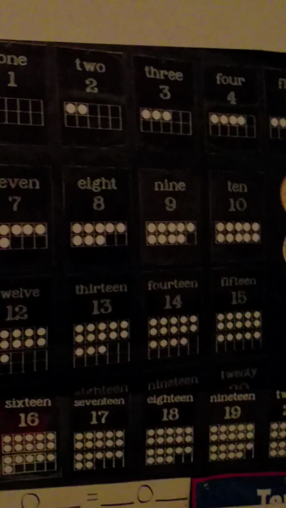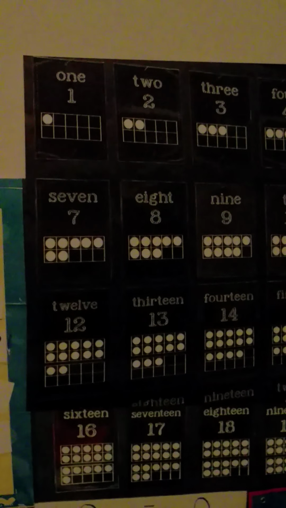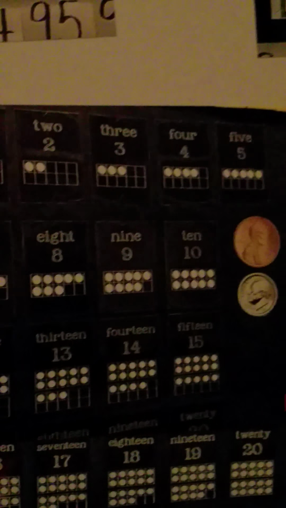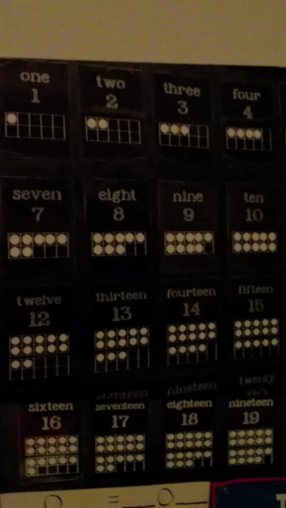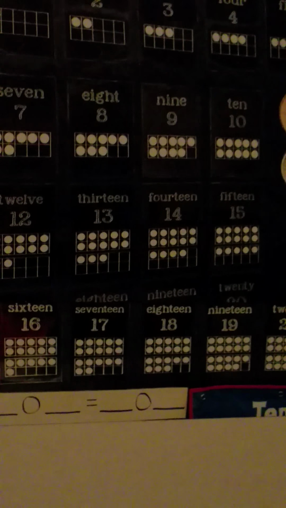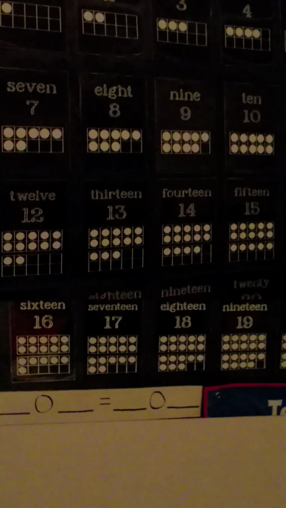You can also use your 10 frame to continue with the understanding of more, fewer, greater than, and less than. Here you can see that we build on our 10 frame. 1, 2, 3, 4, 5, 6, 7, 8, and it continues. We can ask questions like, which number is greater than 17?